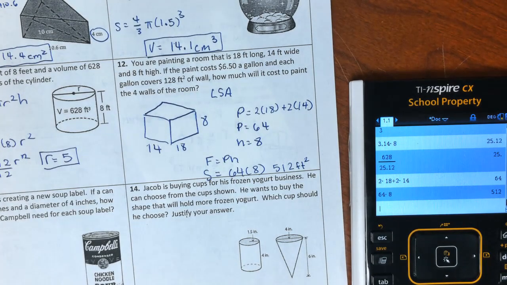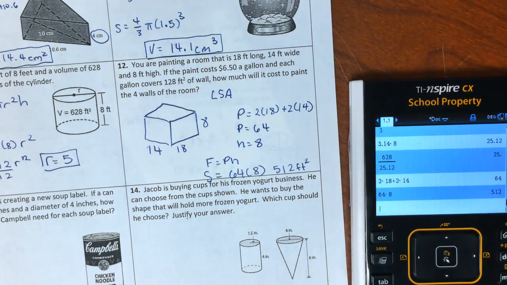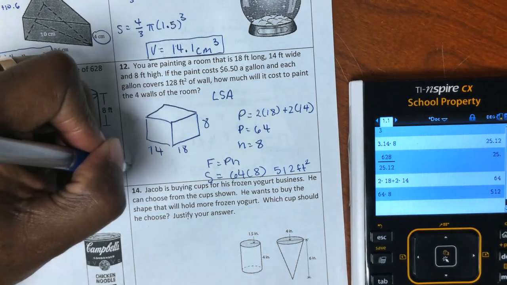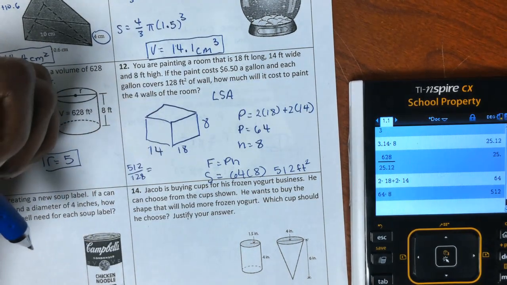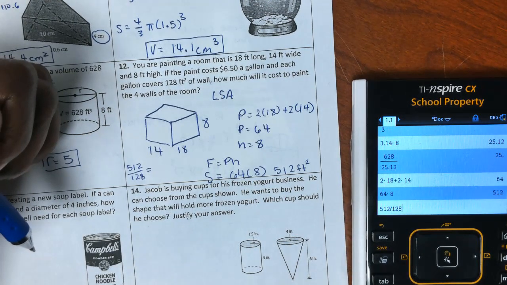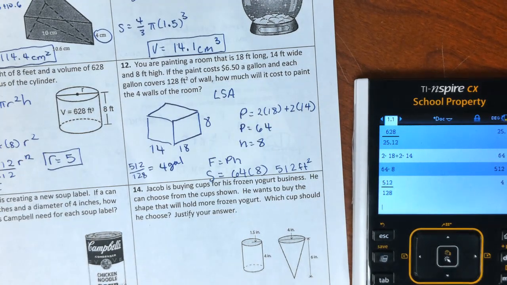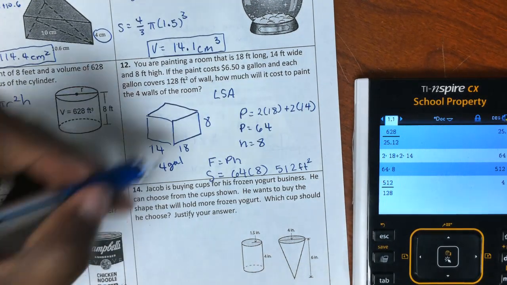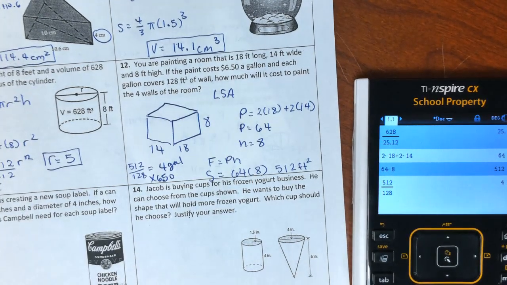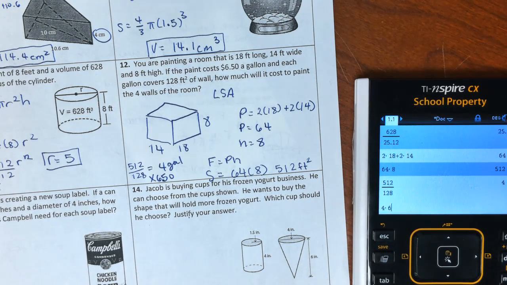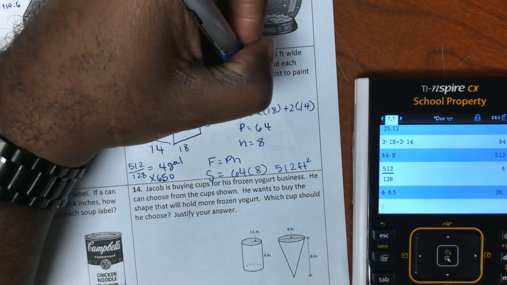Now, it says that a gallon covers 128 square feet, so we need to figure out how many gallons we need. We'll divide 512 by 128, which gives us 4. So that's 4 gallons. If each gallon costs $6.50, we multiply 4 times $6.50, and that'll tell us our total price. 4 times $6.50 gives us 26. So our total price would be $26.